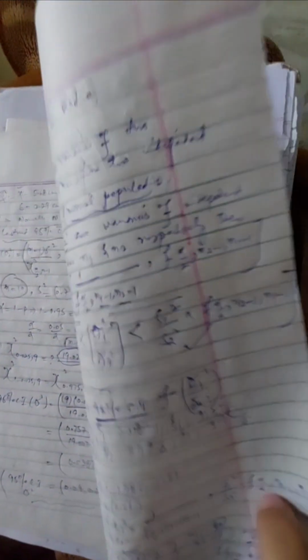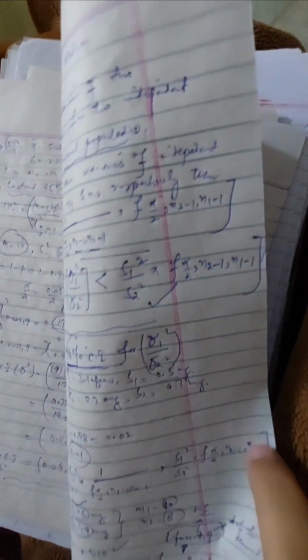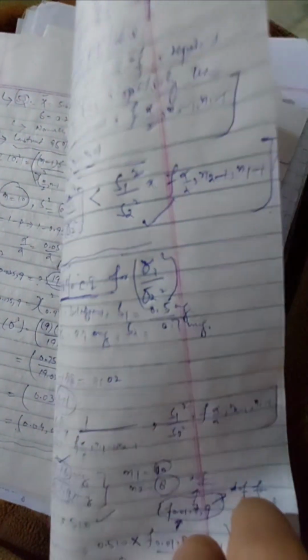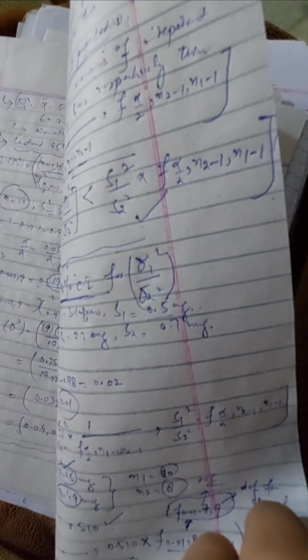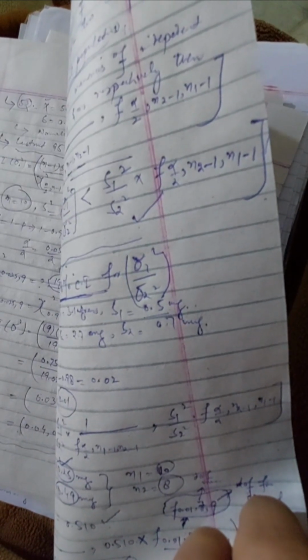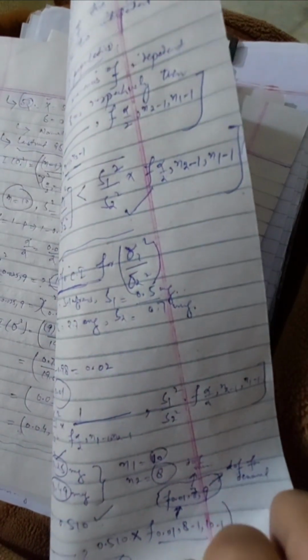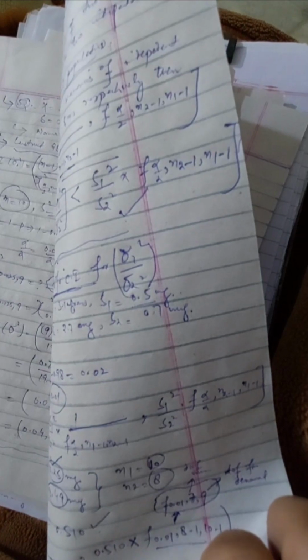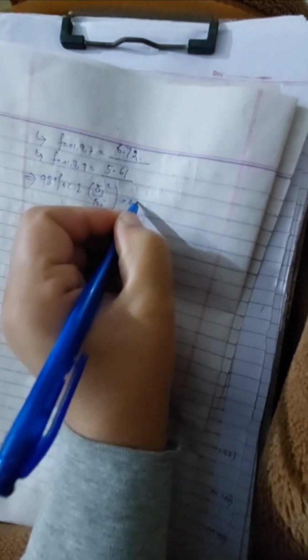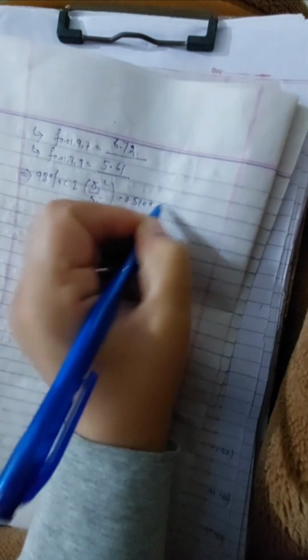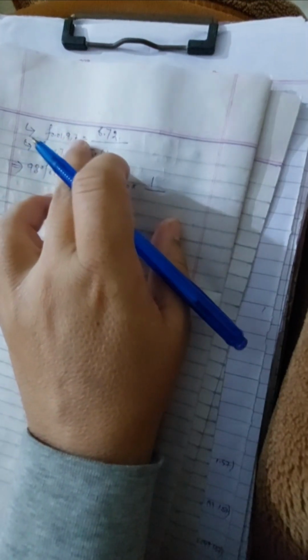The ratio that we found was 0.510 actually. Yes, 0.510 multiplied by 1 by f of 0.0197. So 0.510 multiplied by 1 divided by f of 0.0197.